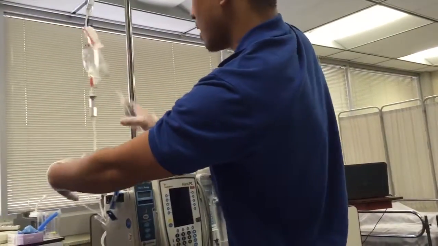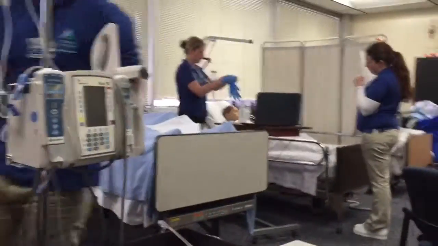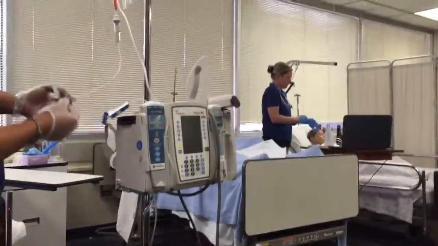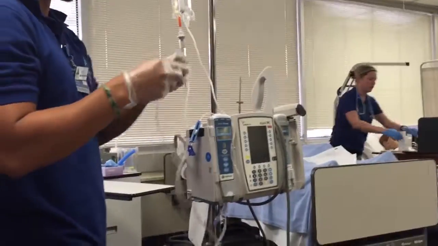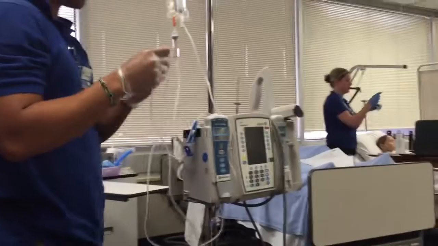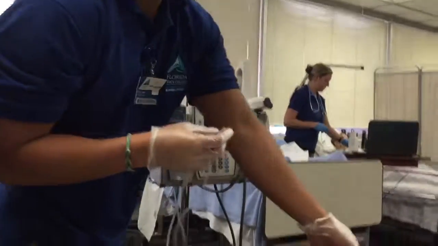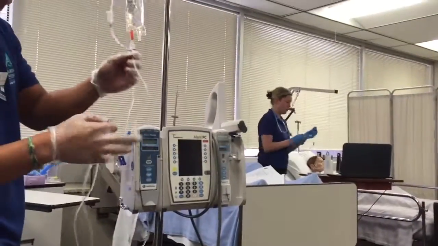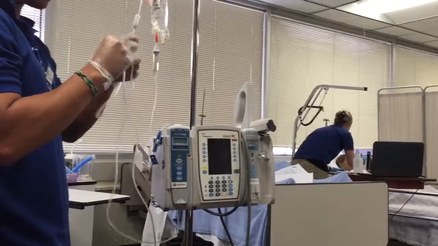So that's that. Now I'm going to take an alcohol swab and cleanse the port. I'm going to go ahead and use this port right here. So I'm going to go ahead and cleanse the site. And I'm going to set the drop factor for the piggyback at 17 drops per minute. I'm going to cleanse that. And then I'm going to connect my piggyback. It's still clamped. I'm going to go ahead and connect my piggyback to this line.